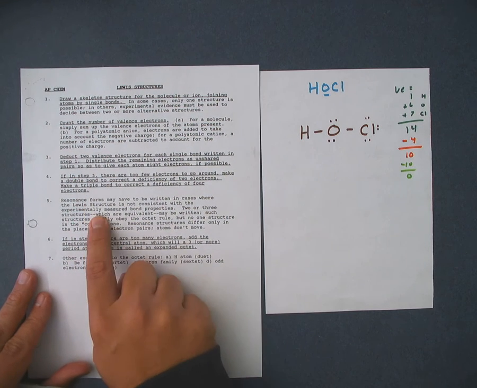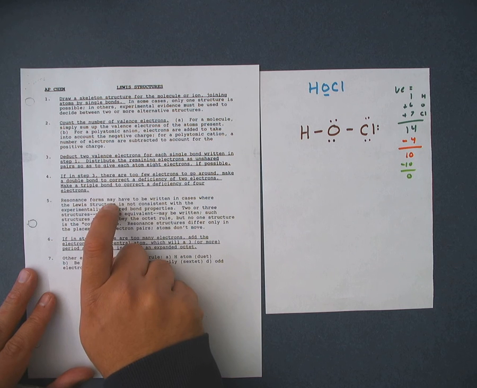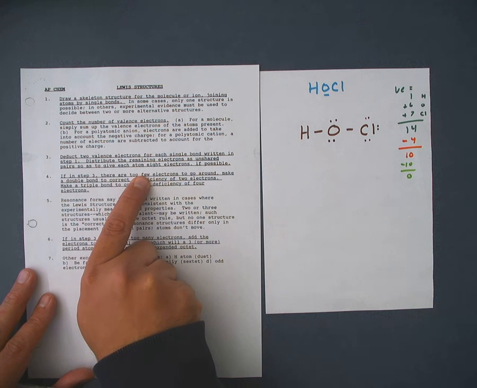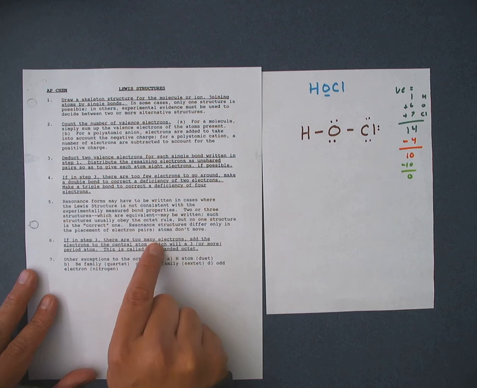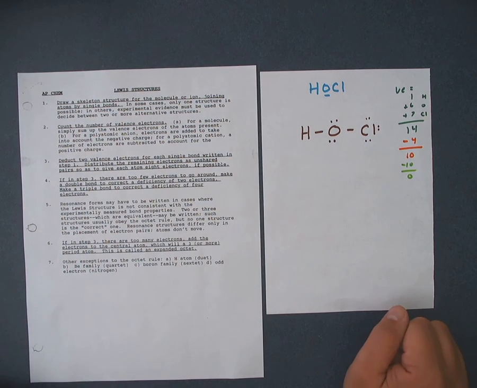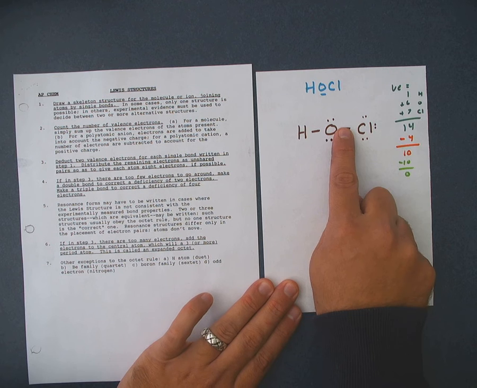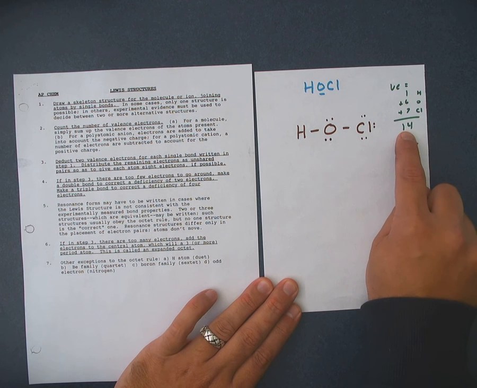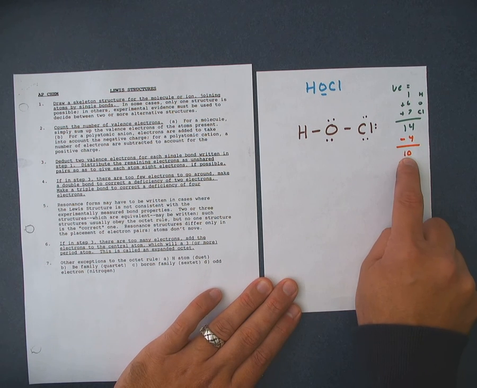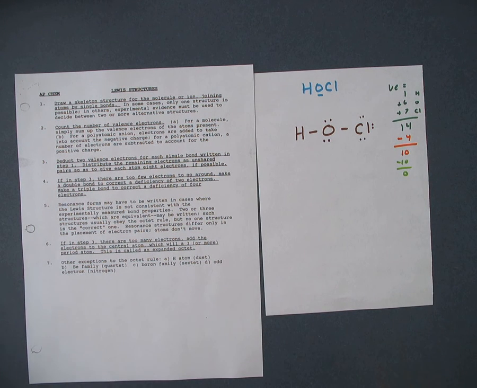Steps 4, 5, and 6 get a little bit complicated. This is if we have too few electrons, or if we have too many electrons, but we didn't have to deal with that for steps 4, 5, 6, and 7. Okay, so this is how we do this. We connect the atoms, we figure out how many valence electrons we have to use, and we start using them with sticks, which are 2 electrons, or dots, until everybody is satisfied with the octet rule.